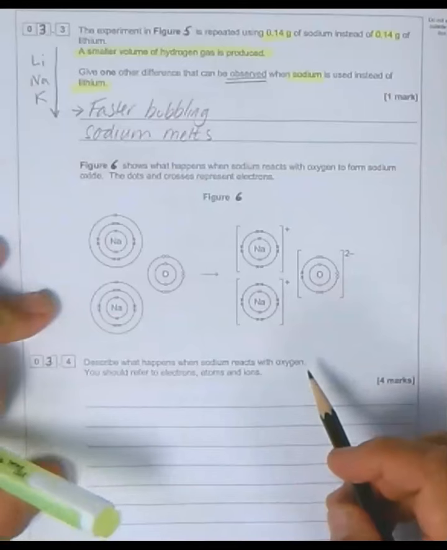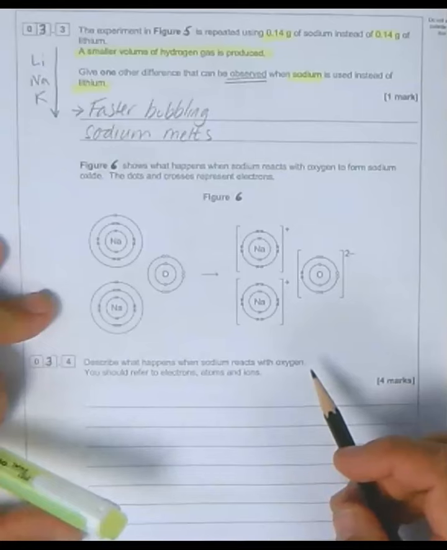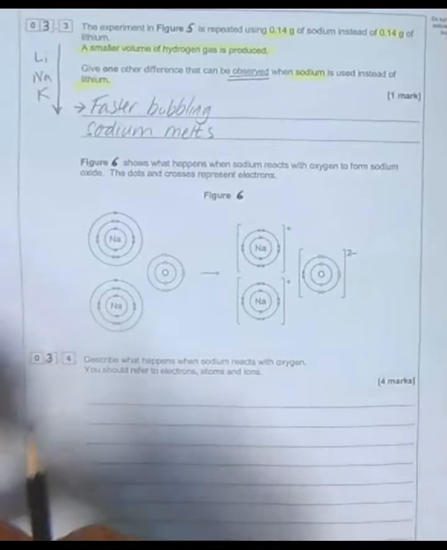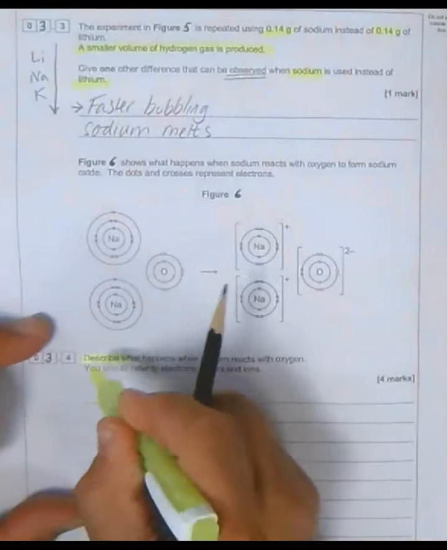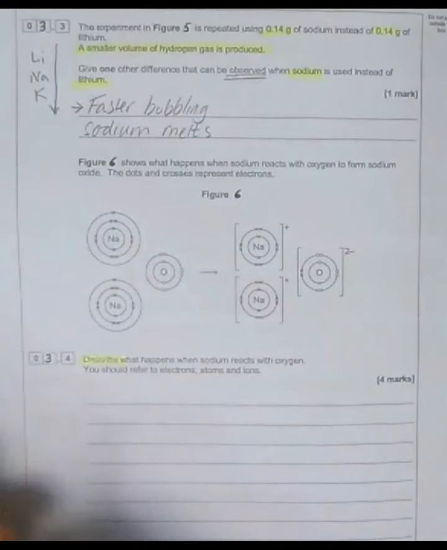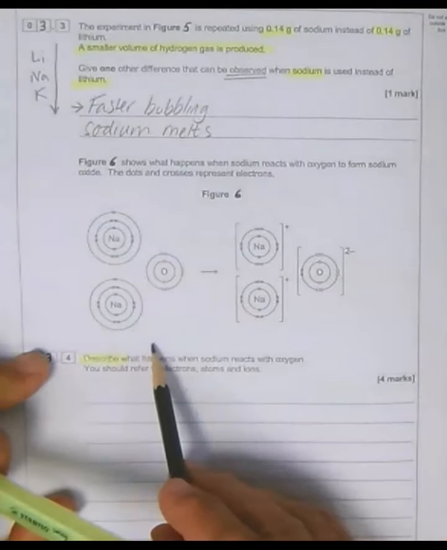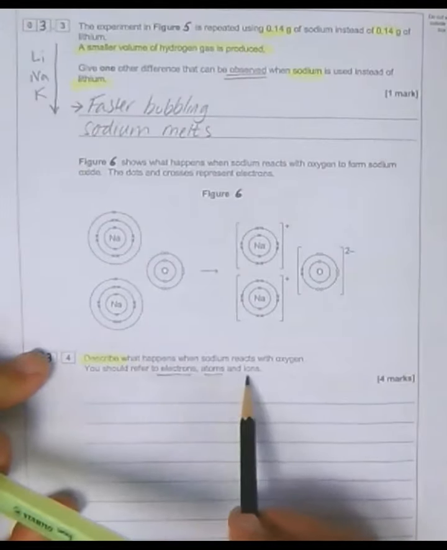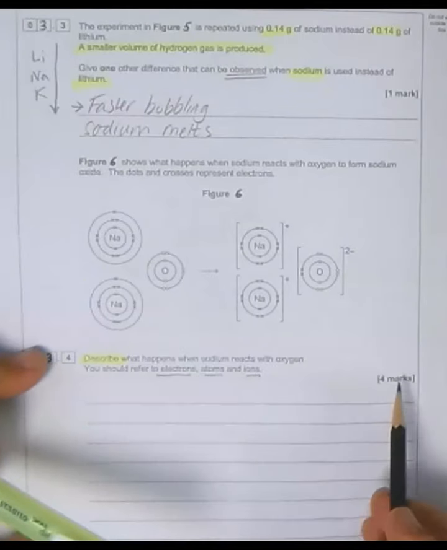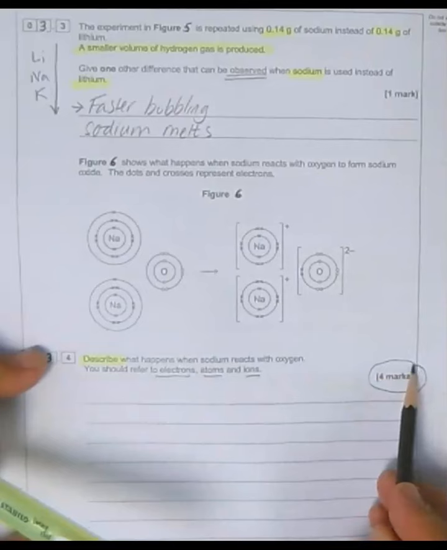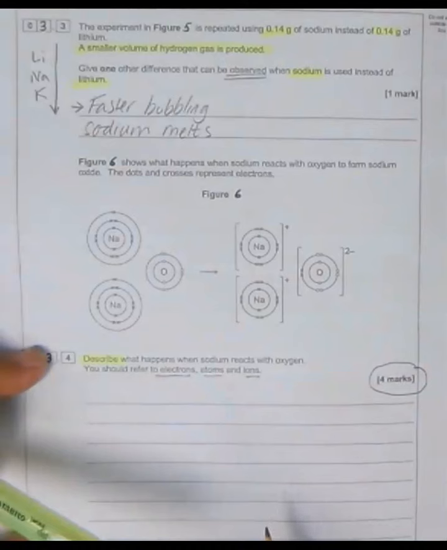Okay, we've got figure 6 showing what happens when sodium reacts with oxygen to form sodium oxide. The diagram reminds us that the dots and crosses represent electrons, and the command word in this question here is describe. Describe what happens when sodium reacts with oxygen. You should refer to electrons, atoms, and ions. These are the sorts of questions where we need to be very precise with our language to get full marks. We're aiming for 4 marks. We're going to try and write 4 clear bullet points to get maximum marks here.